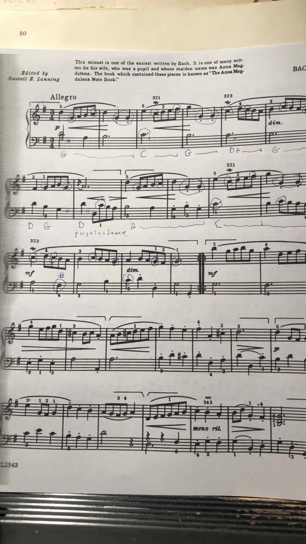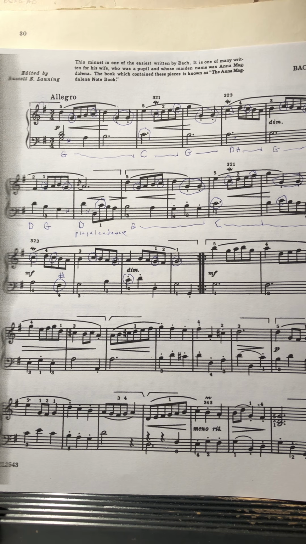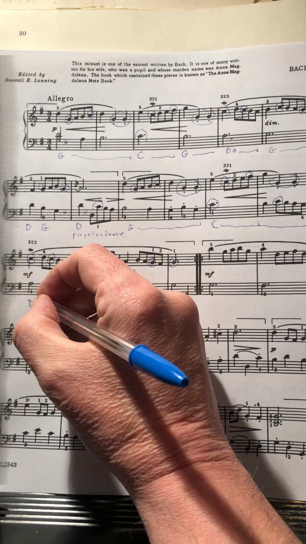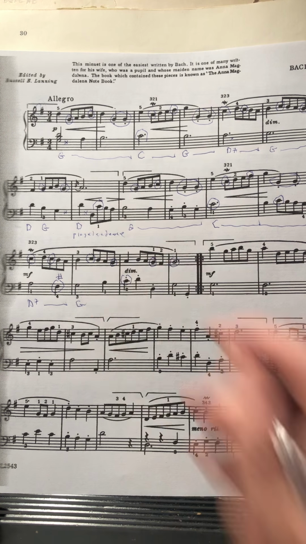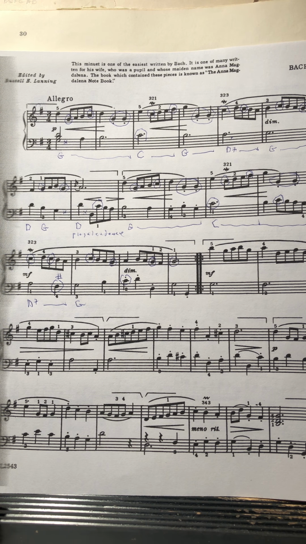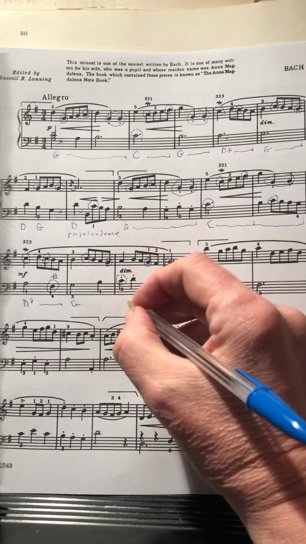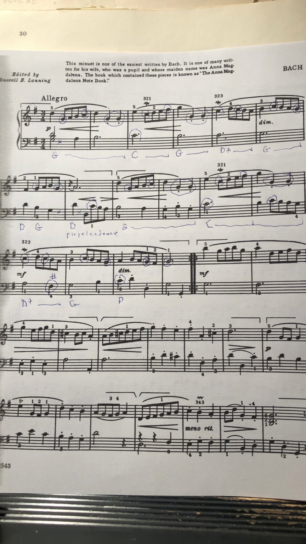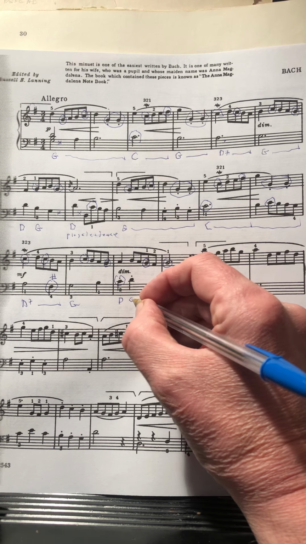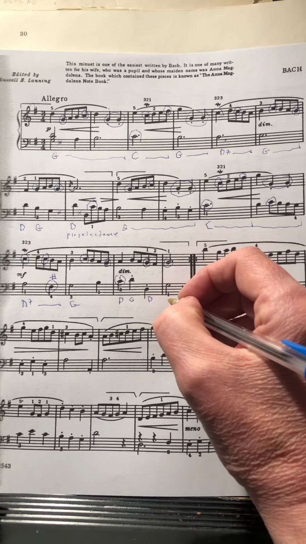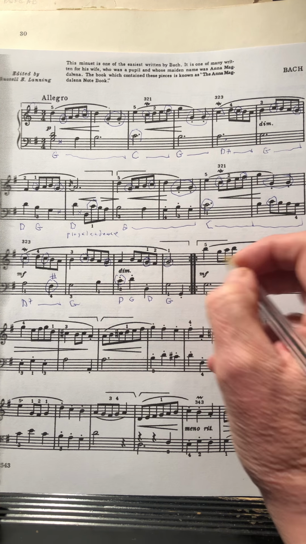Extend that to there. Our D7 chord, G chord, D7, a little G, a little D, and cadencing back in our home key of G.